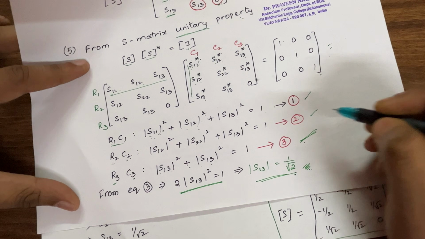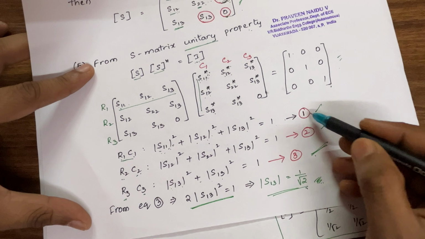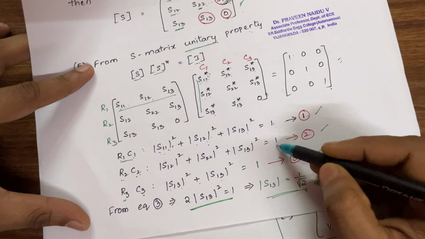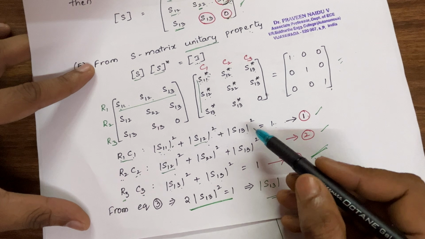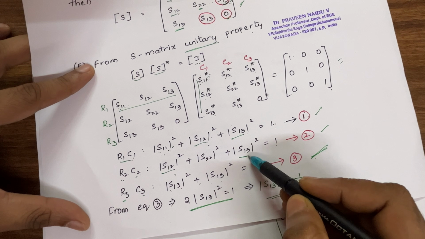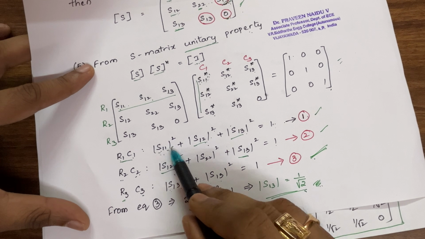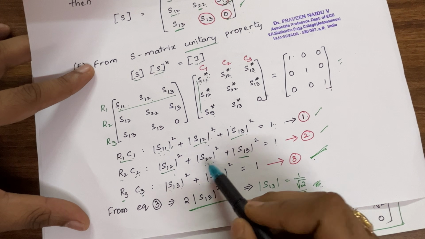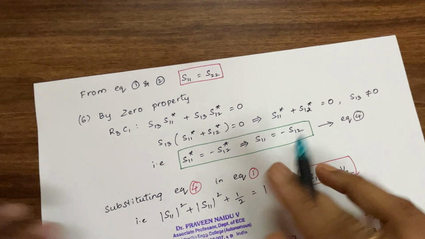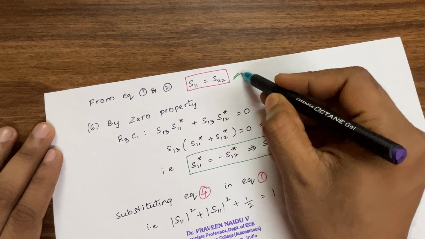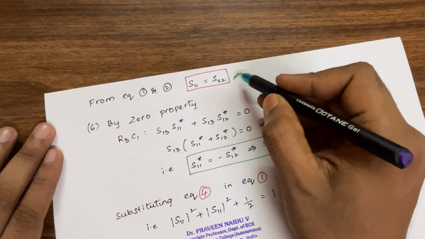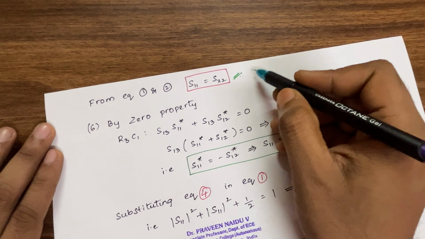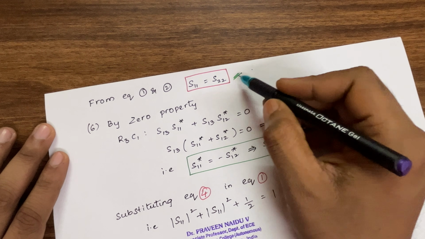And also from the first equation and second equation, we can equate equation 1 with equation 2, because the right hand side is 1 in both. This S12 and this S12 will cancel, and this S13 and this S13 will cancel, and we will have mod S11 whole square is equal to mod S22 whole square, which can be written as S11 is equal to S22. That is based on the unitary property. We have got the simplified versions in terms of the other S parameters.